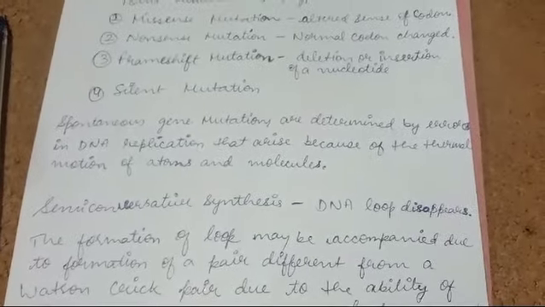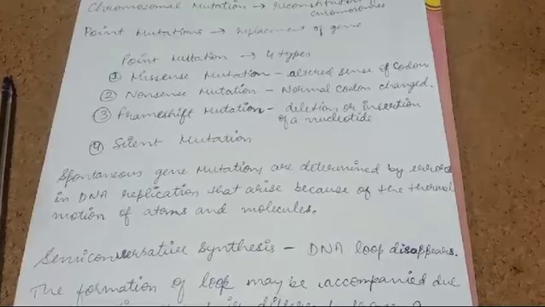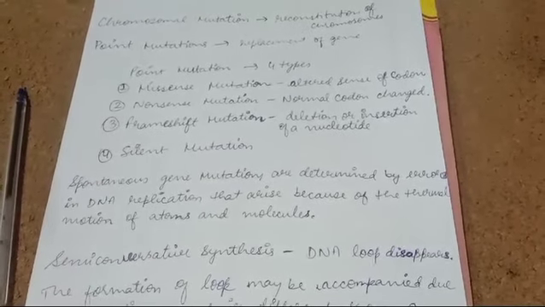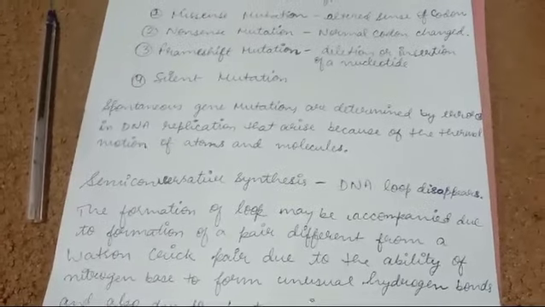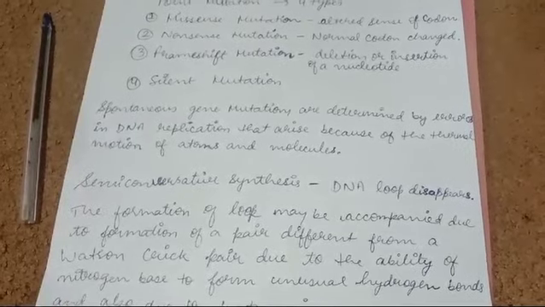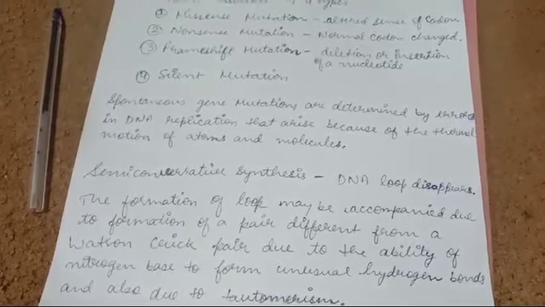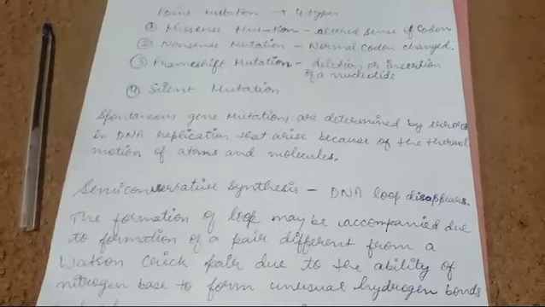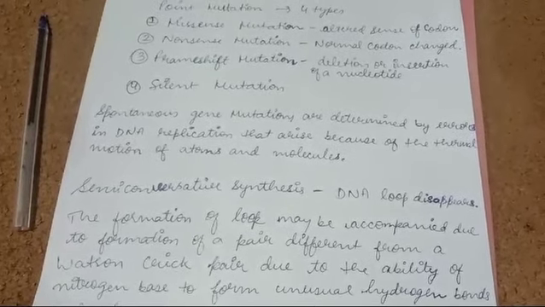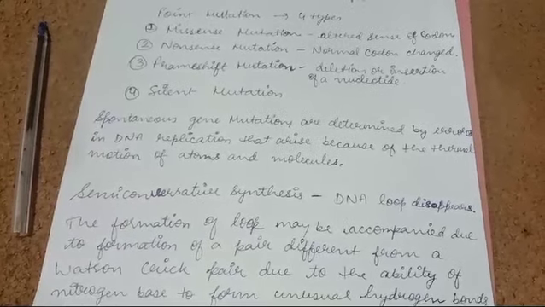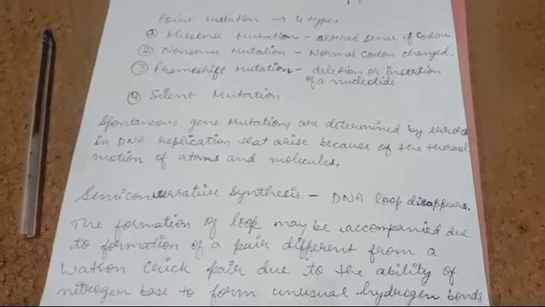So spontaneous gene mutations are derived from errors in DNA replication that arise because of the thermal motion of atoms and molecules. Now, if we talk about semi-conservative synthesis, then a DNA loop appears under this situation. More precisely, the insertion of a nucleotide that is not complementary to the template nucleotide, leading to deletion or replacement of a nucleotide, usually leads to the formation of a loop in the DNA, the double helix structure.